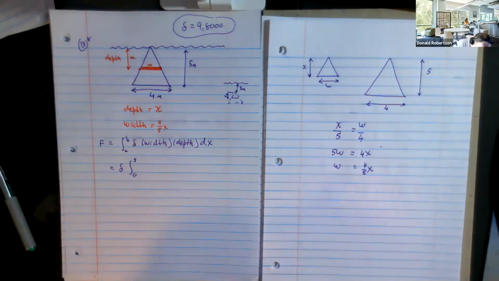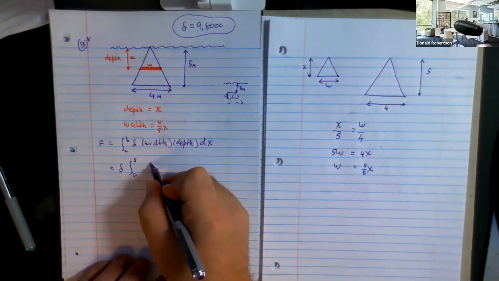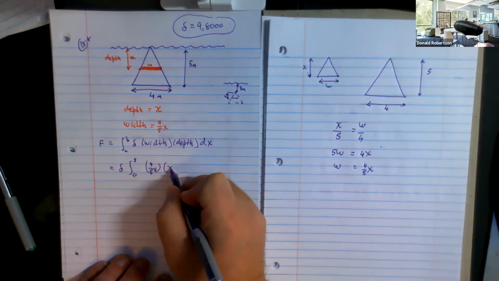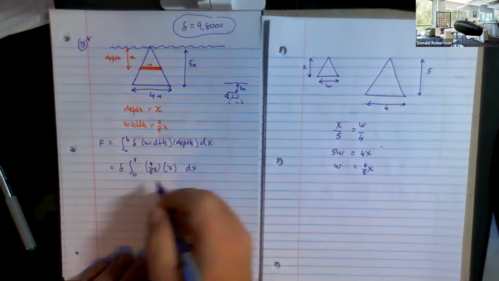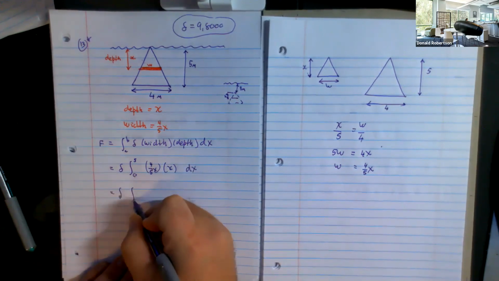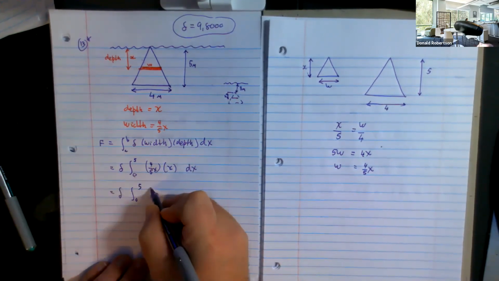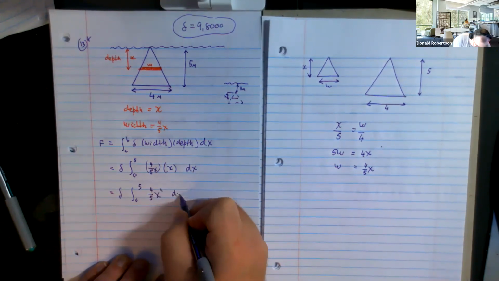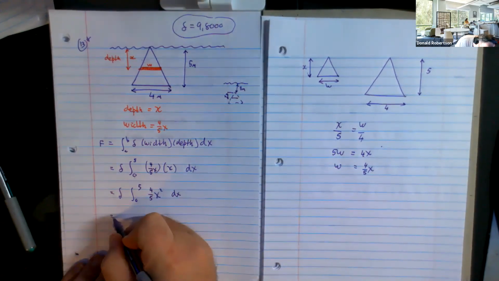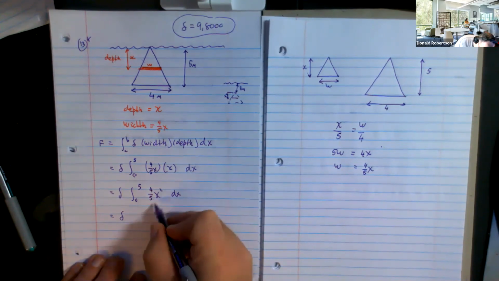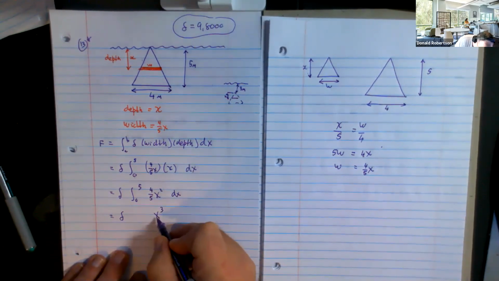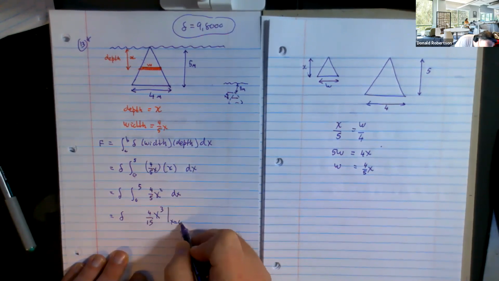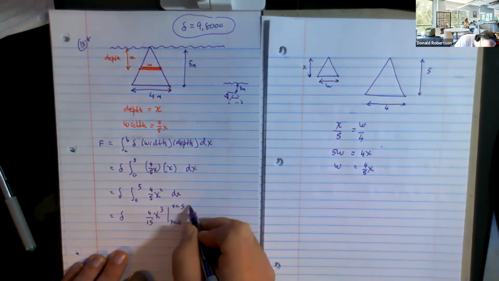So what we've got now is 4/5 x times an x, a dx. It's the integral from 0 to 5 of 4/5 x squared. Add 1 to the power, divide by the new power, evaluated at 0 and at 5.